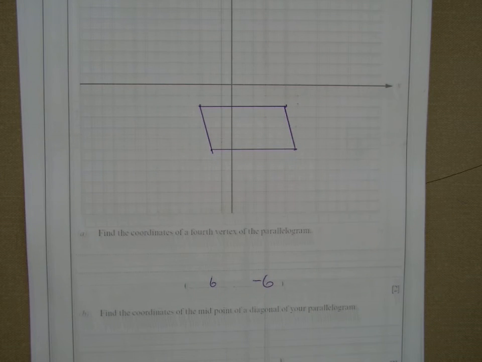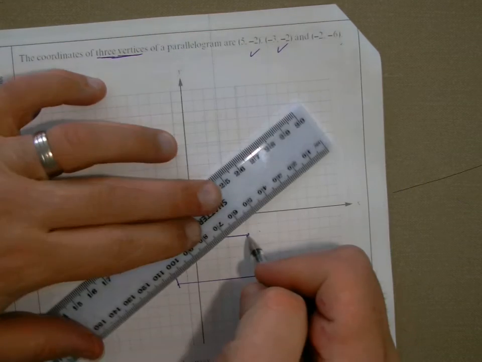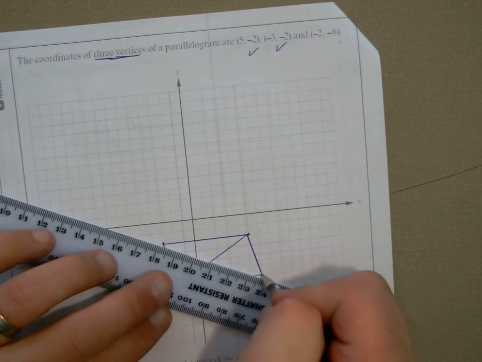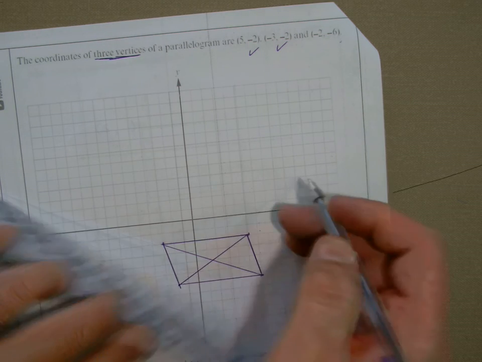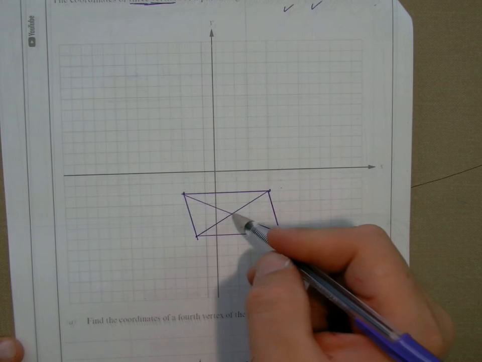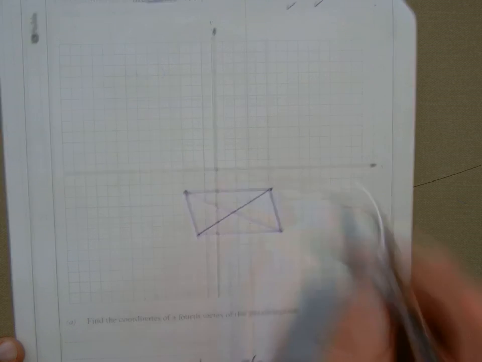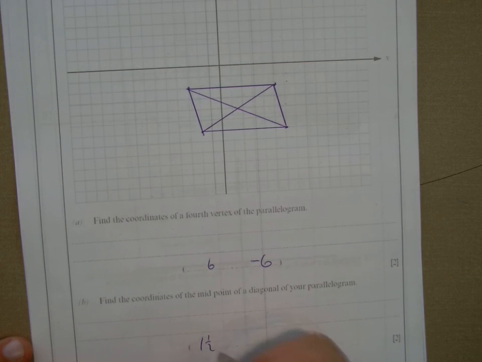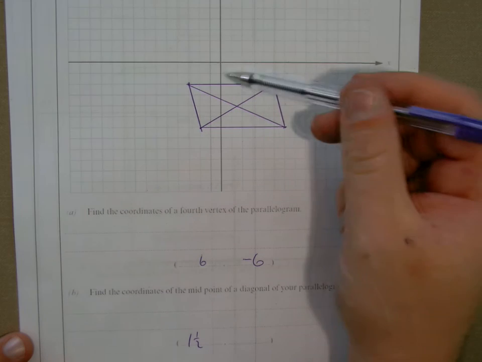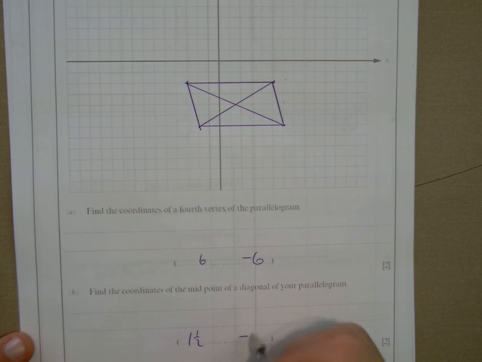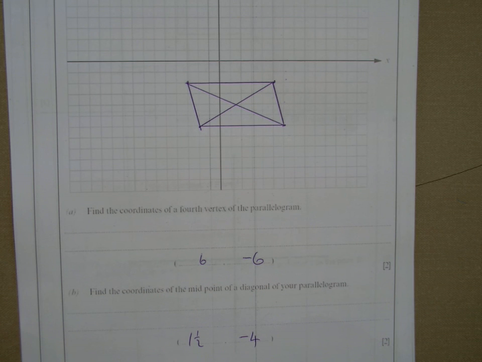Part B then says find the coordinates of the midpoint of the diagonal of your parallelogram. Now draw it, draw in the midpoint. So what we'll do is join up the diagonals, and we get the midpoint, which is there, with the diagonals joined. The midpoint, if you think about it, is halfway between the squares, isn't it? So we're going to go across 1.5, you can write 1.5 or you can write 1 and a half, it's your choice. Across 1.5, and then down 1, 2, 3, 4. So negative 4 in the vertical direction.